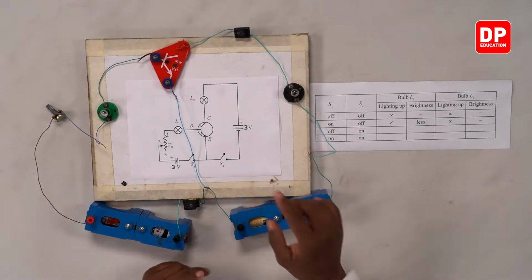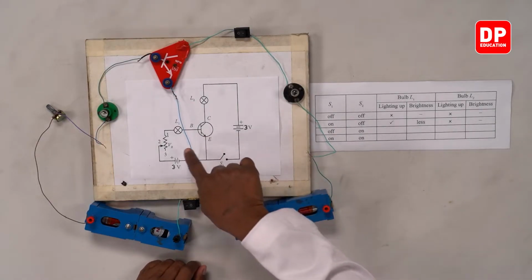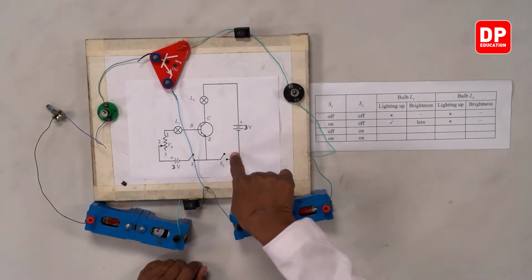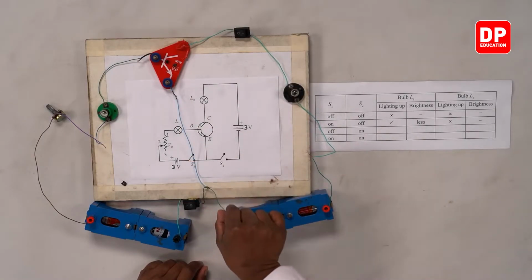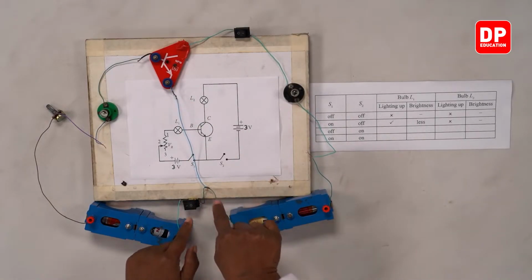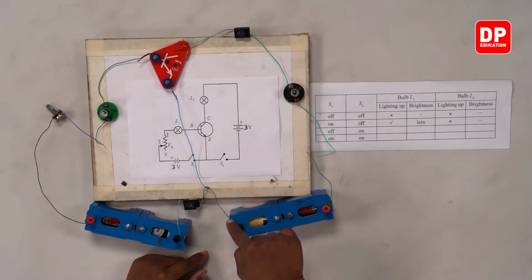Then on this side, again you can see here the emitter is common to both the circuits. Now again here this is the emitter. You can see both the wires are connected, this side and this side.